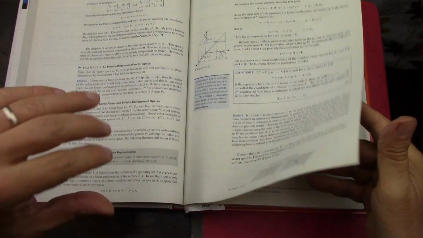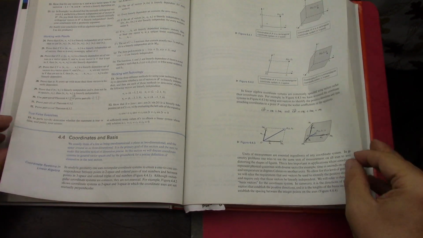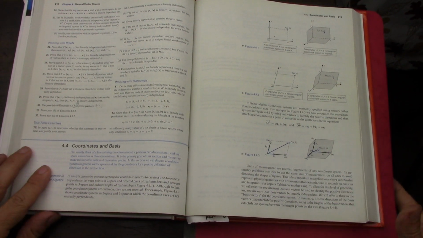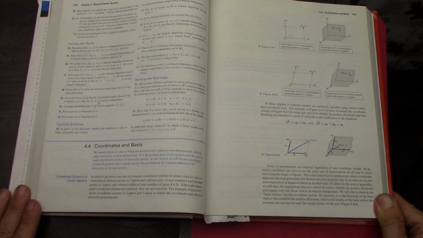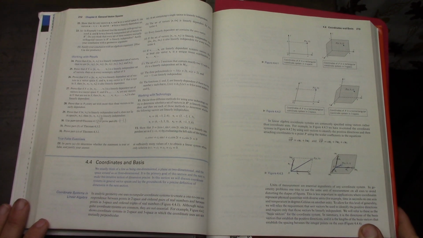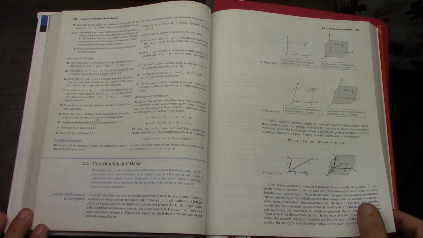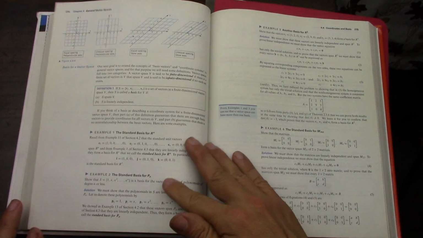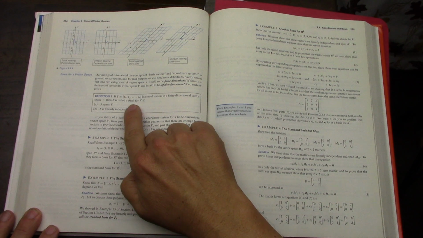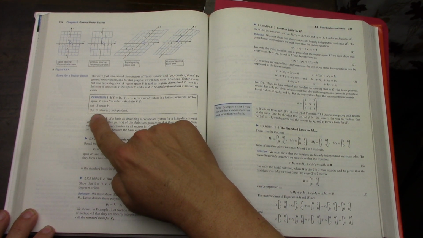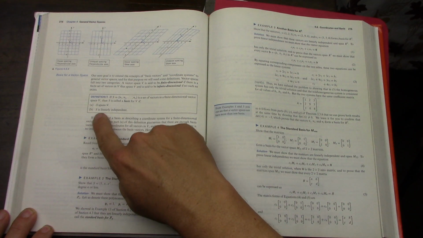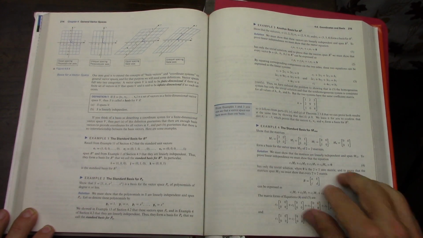It's only 2 sections, but boy, was one of them something. Actually, both of them. So it was section 4.4 and 4.5, and these sections are very thick with concepts. The issue of bases, of spanning sets. And so for a basis, you need to have it span the vector space, and also the set of vectors has to be linearly independent.